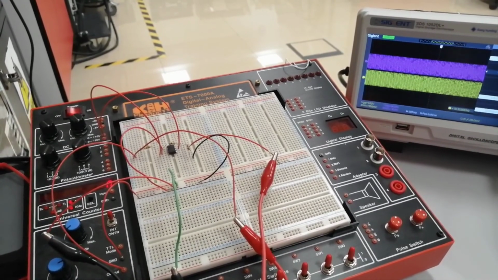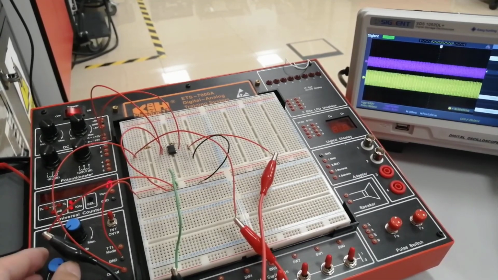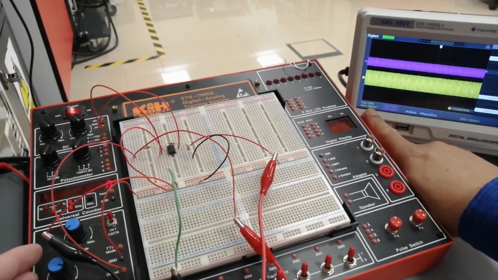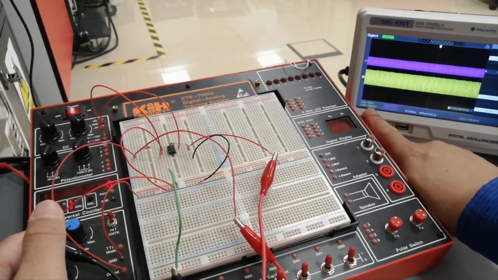Okay. Next is 20 kilohertz. So I'm going to do 20 kilohertz. Okay, make sure your V peak to peak input is still 1.00 or 1.02.